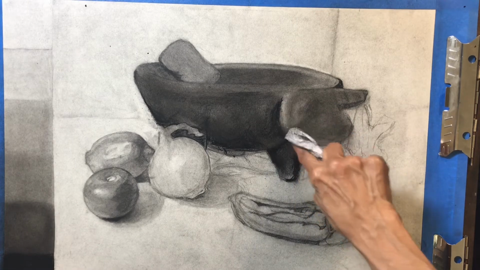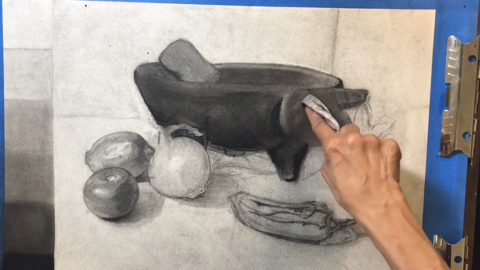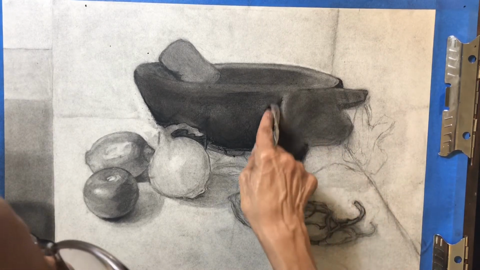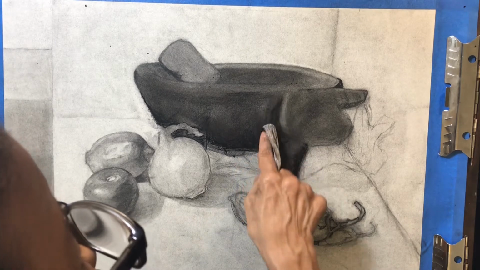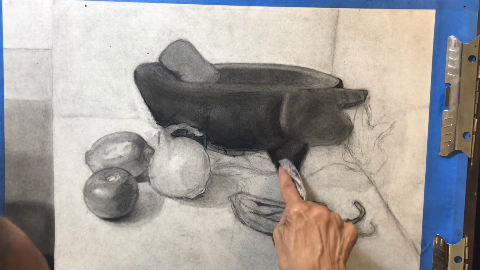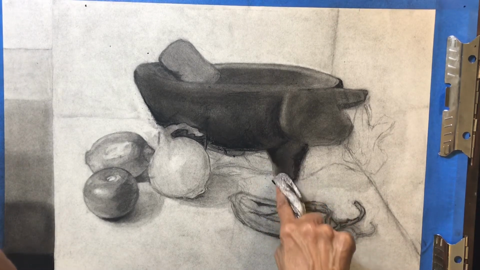This comes around here like this, so I can even shade some of that in and build a contour and form of the pig's face that way. This comes down in here, and I'm going to just blend some of that out.